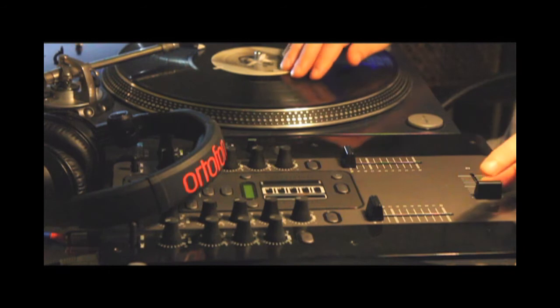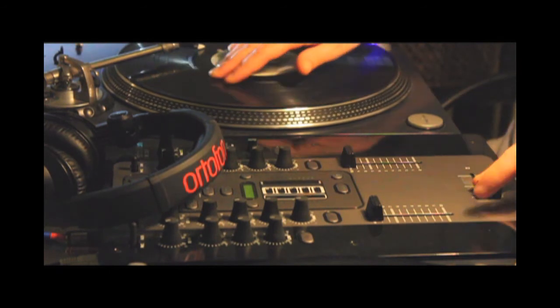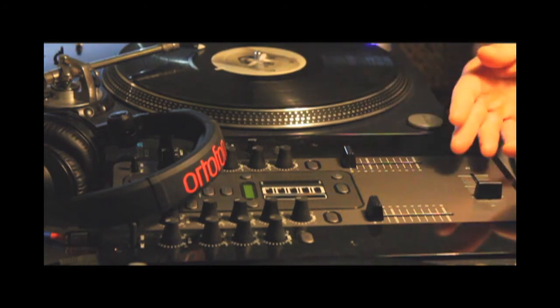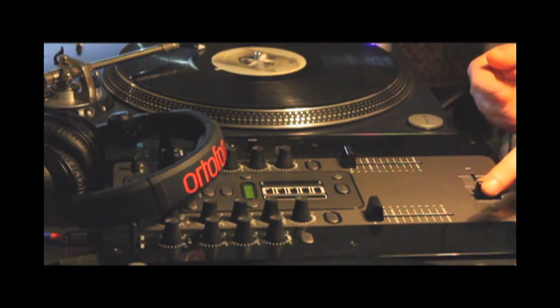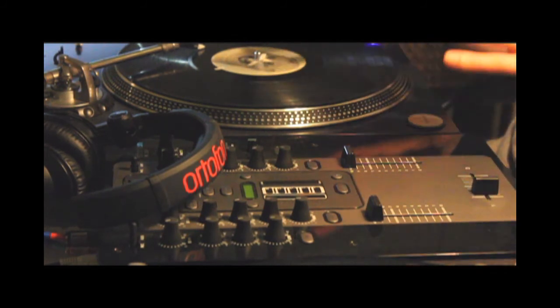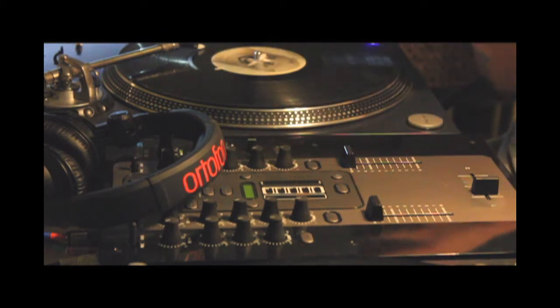Okay? Once again. Swing flare on the crossfader. That means open, close, tap, tap, open, close, tap, tap. And we combine this with the typical Autobahn performance.